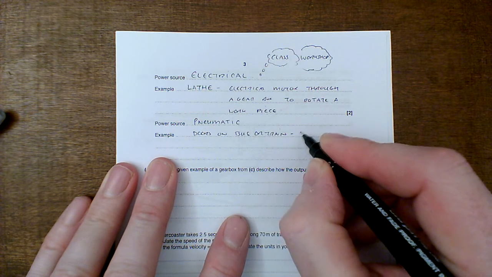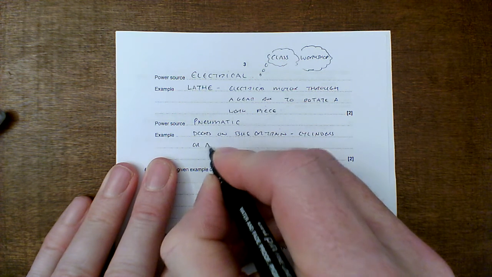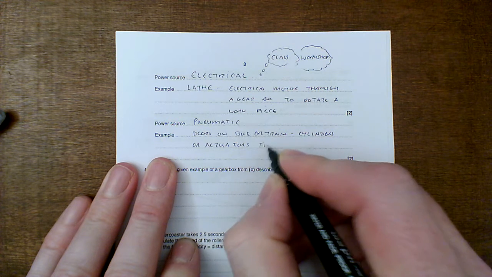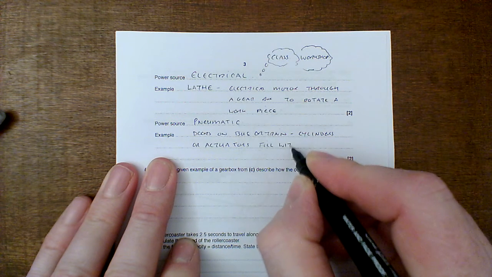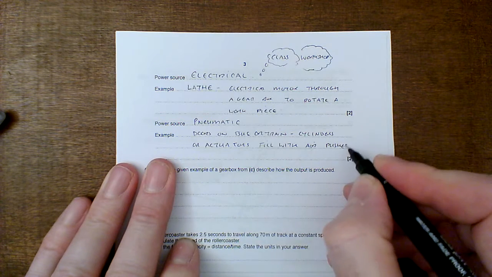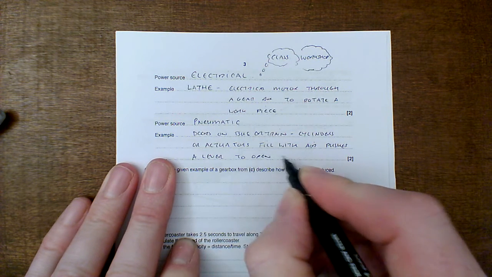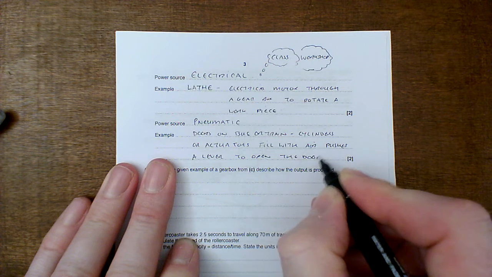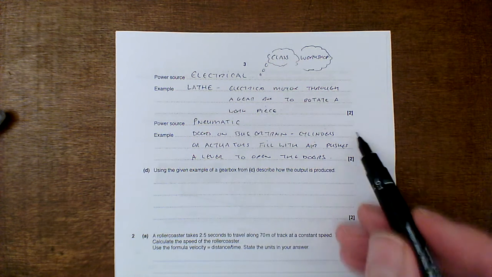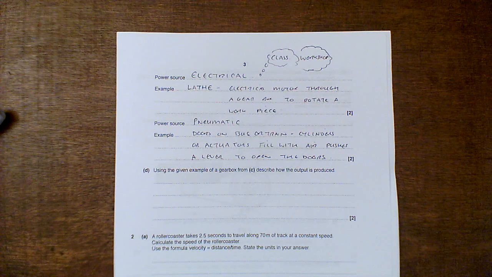I know that they're called cylinders, or a better word, actuators. They fill with air, which pushes a lever to open the doors. Okay, power source done, example done. A good, solid answer, possibly going to be worth my 2 marks.